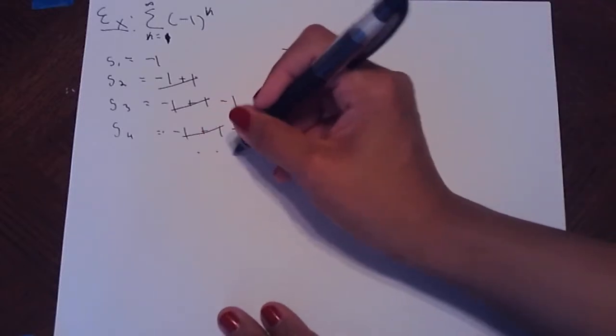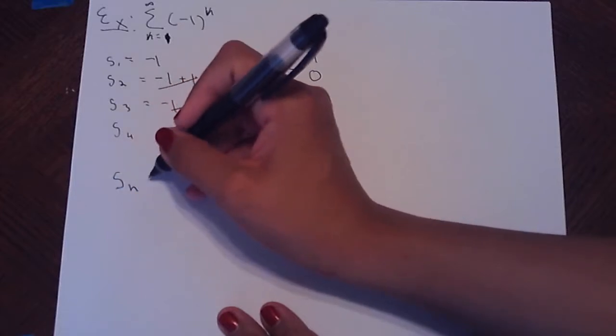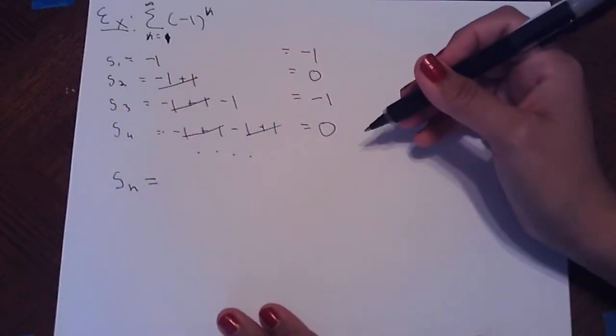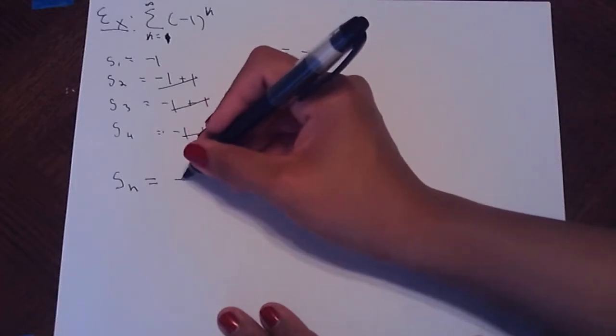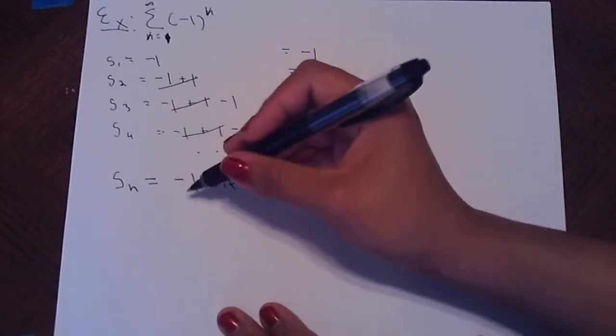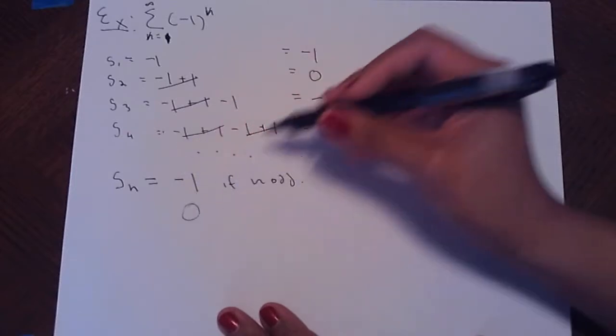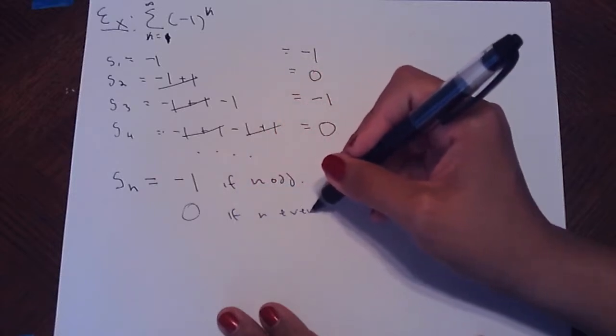Probably the simple pattern to pick out here is that Sn is going to be, on all the odd terms, minus 1, if n is odd. And this is going to come out to 0 on all these even terms, if n is even.